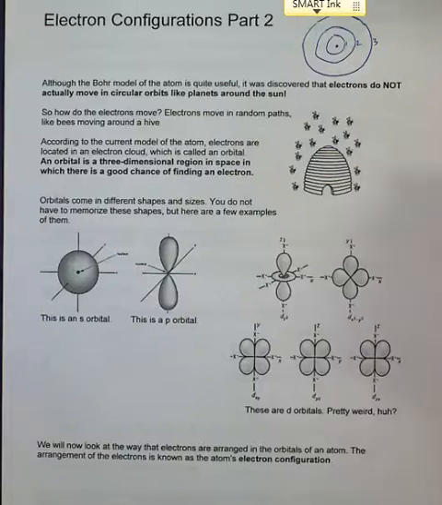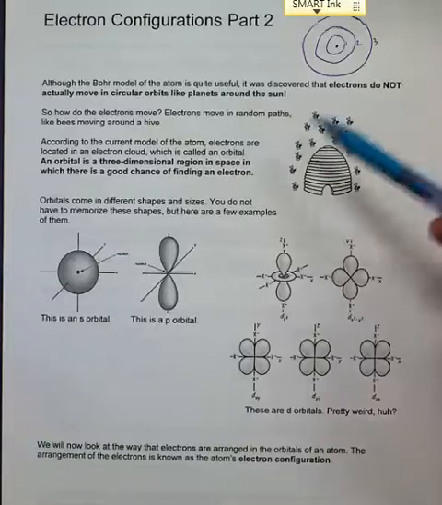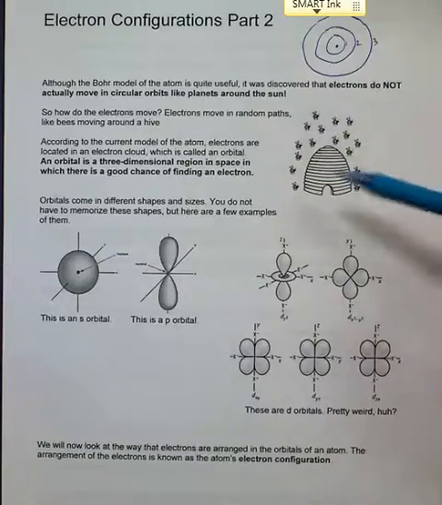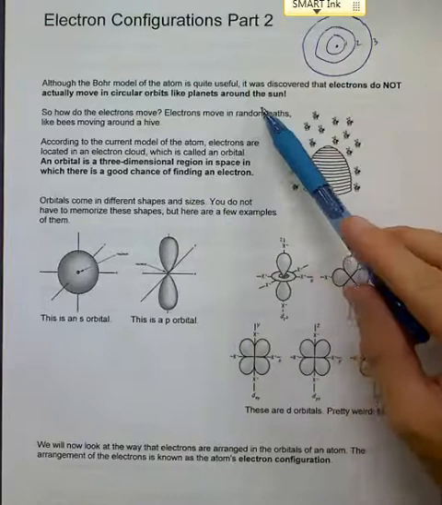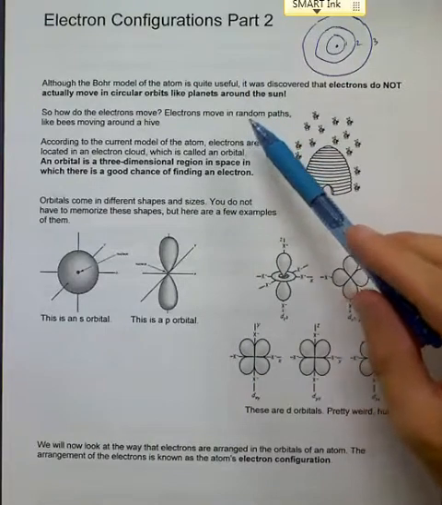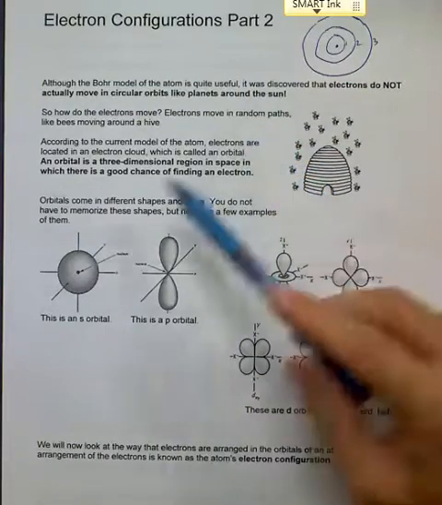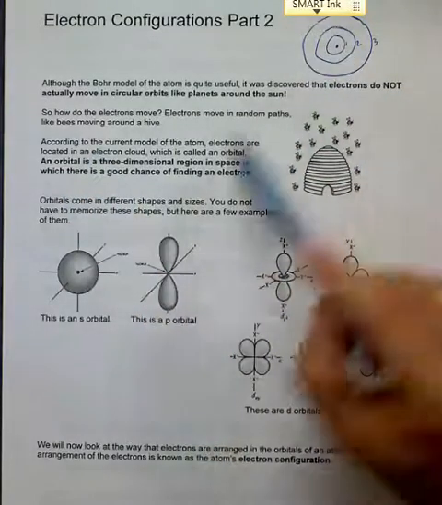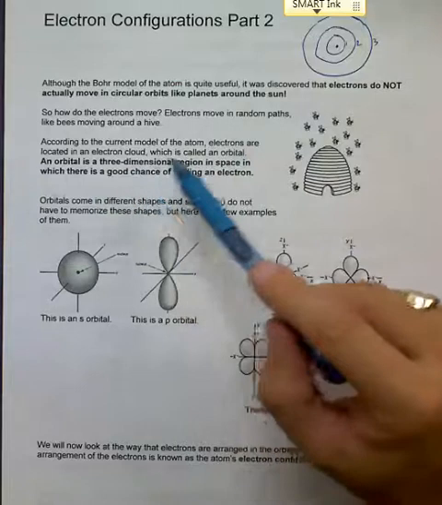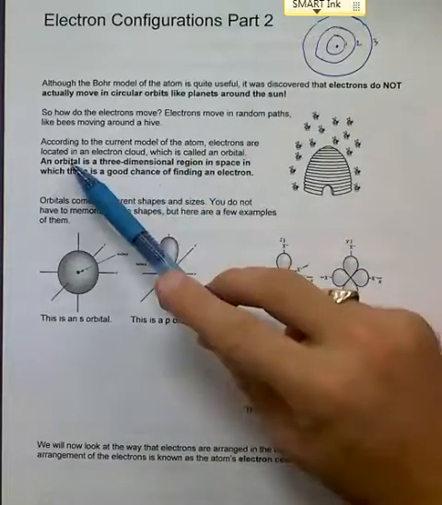Okay, so how do they exist? They don't quite circle around. They exist in these areas of space, and they kind of move like bees moving around a hive in very random paths. And they don't exactly exist inside a nice circular orbit like this. They exist in a three-dimensional region in space, which is called an orbital.